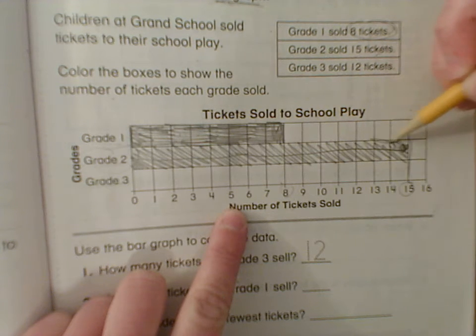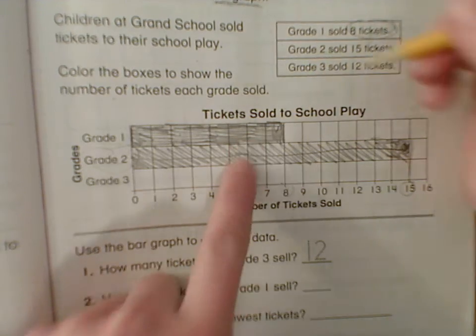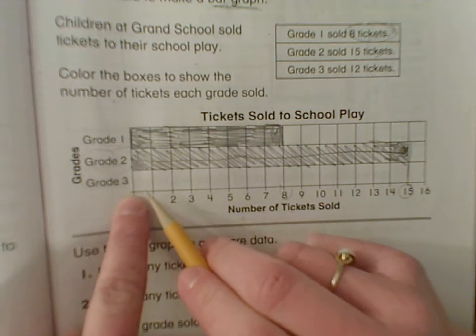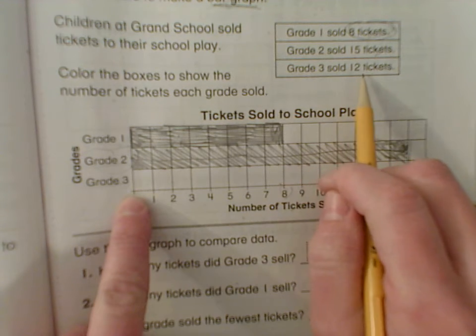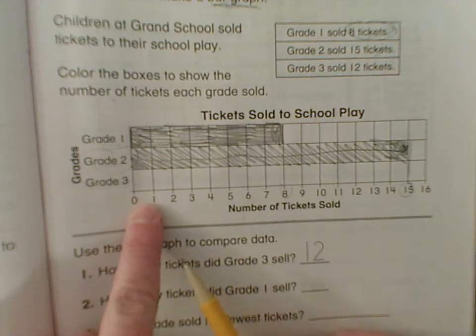Oh, I can see that grade 2 sold more tickets than grade 1. Ooh, let's see what grade 3 has. Go ahead and press pause, and I want you to put the total of tickets that grade 3 sold into the bar graph.